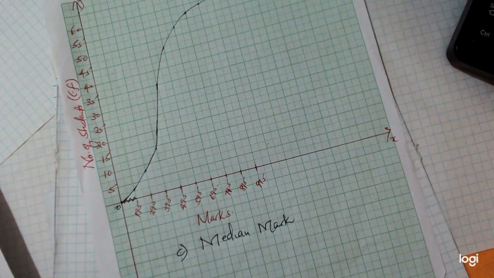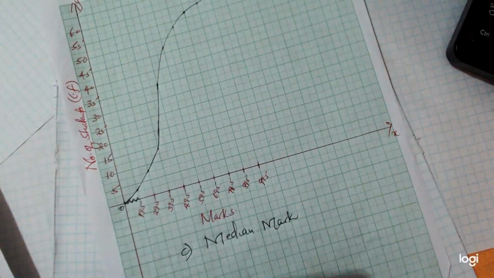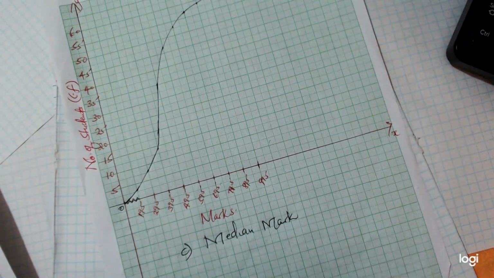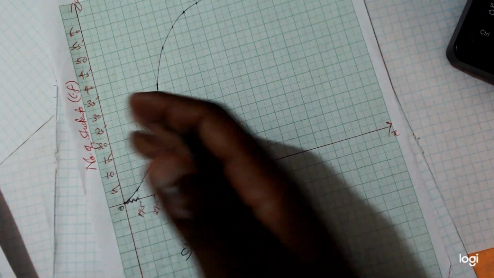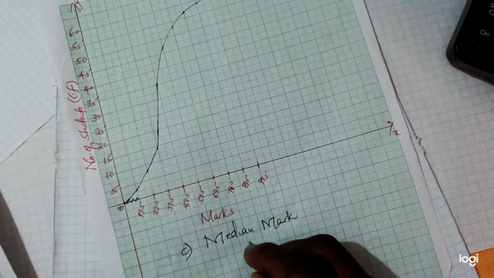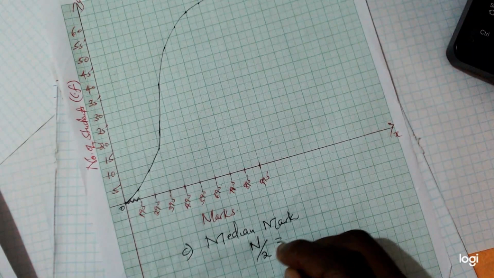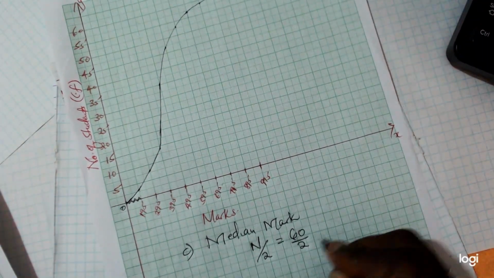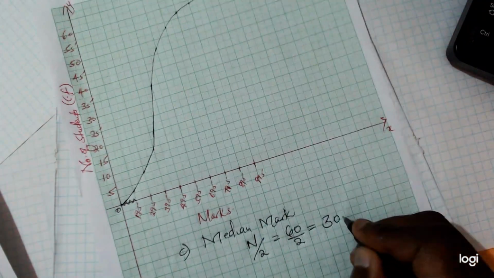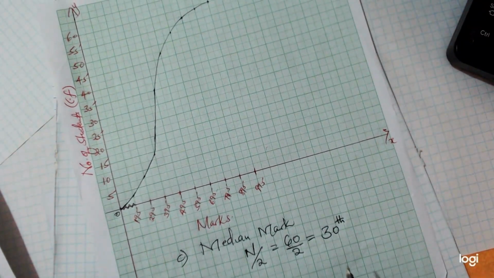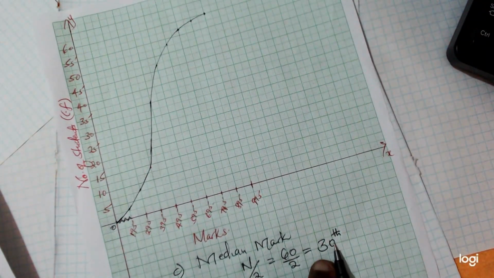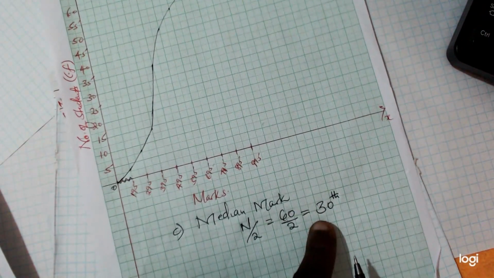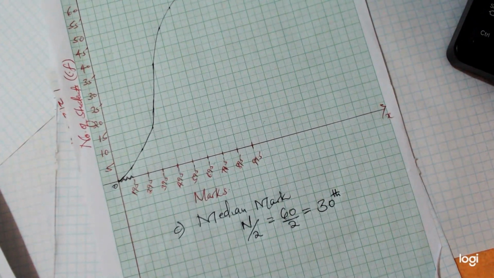The students are 60. So to get the position of the median mark, it is the one that divides these students into 2, that is n divided by 2, where n is the total number of students, which will be 60 divided by 2. So the student who will give us the median mark is the 30th student.